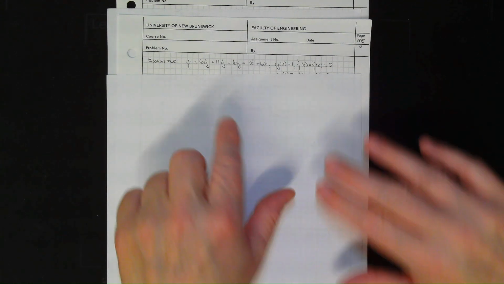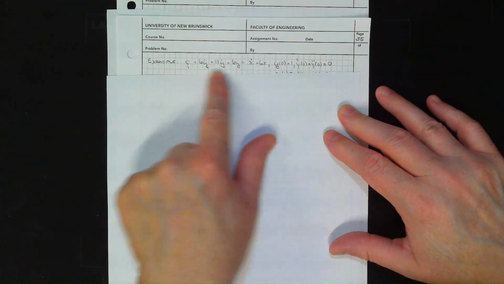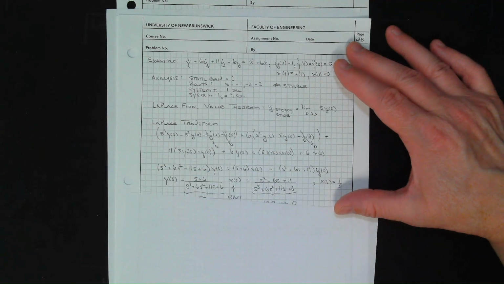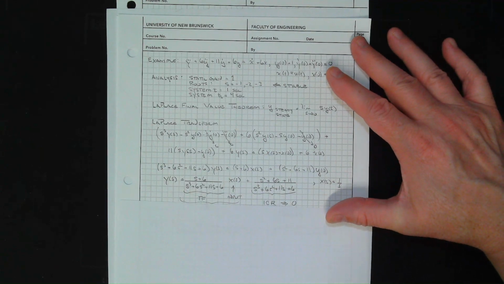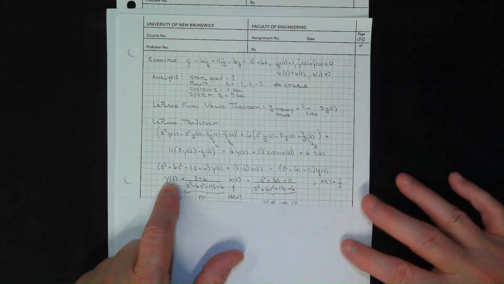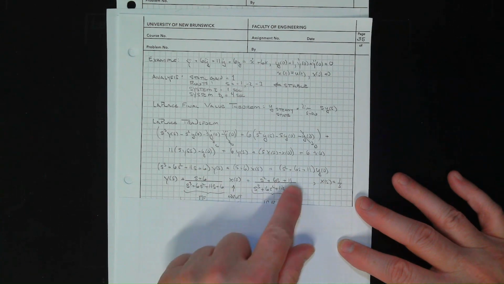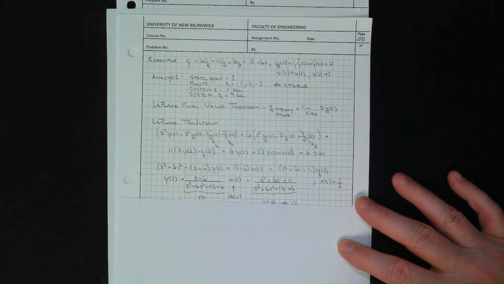Okay, I thought about it, and I'm not going to do another Laplace transform from scratch. The two problems I've done, they're really all the same. So here was the problem we had last time. Here's the differential equation, and we came up with this piece here. Y of s is the transfer function times input, and then here's all our initial condition stuff.